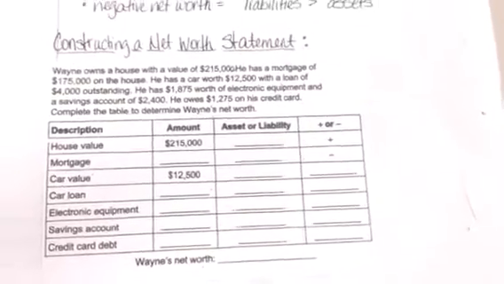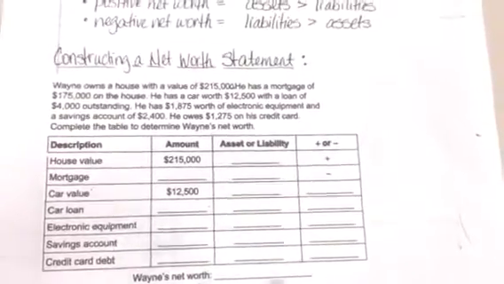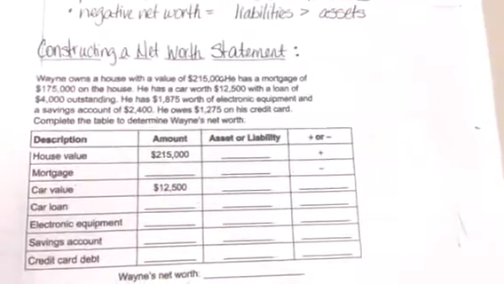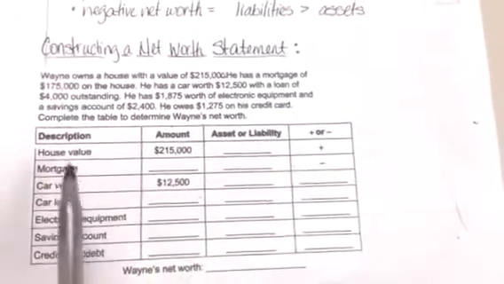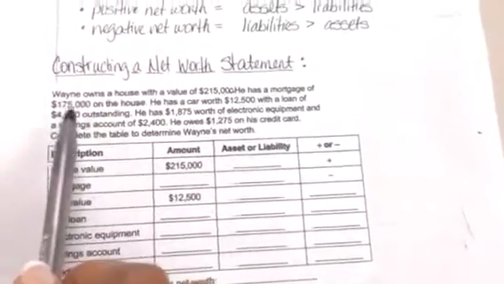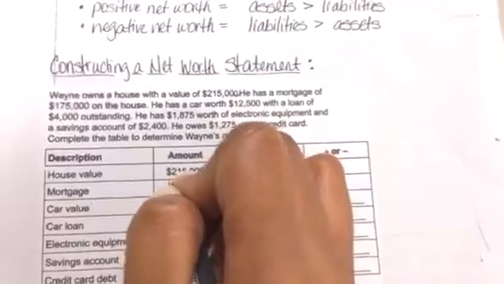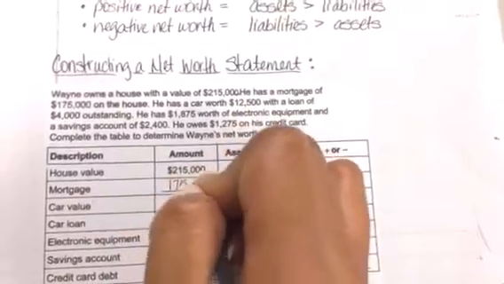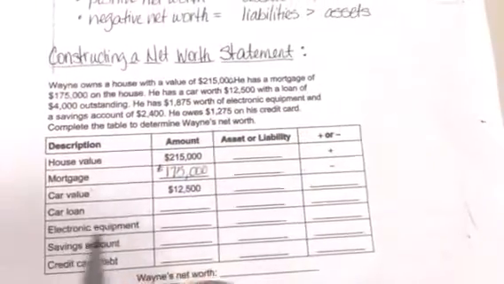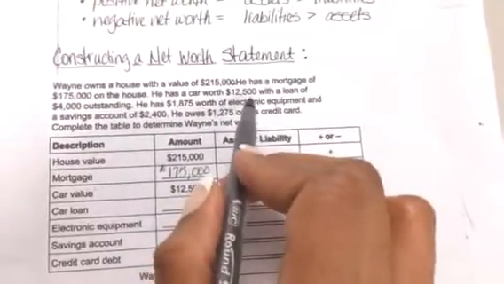Now we want to complete the net worth statement. Okay. So we've got amounts right here. All it's asking you to do is put in the amounts of each item. So it says the house value is $215,000. The mortgage, right up here, it says is $175,000. So write in $175,000. Okay, the car loan, we already have the value of the car written in.